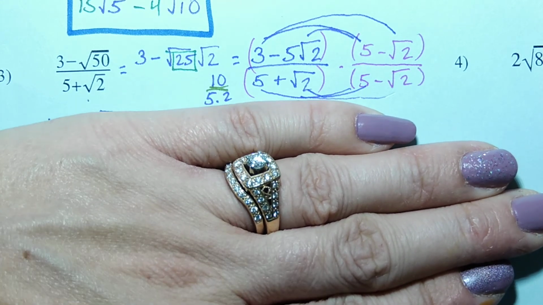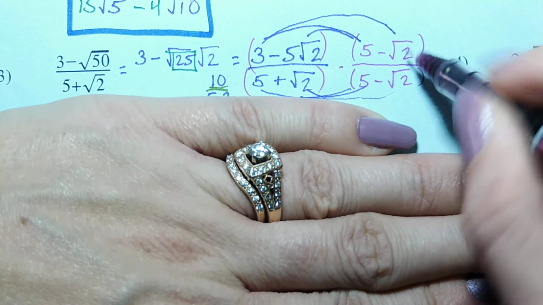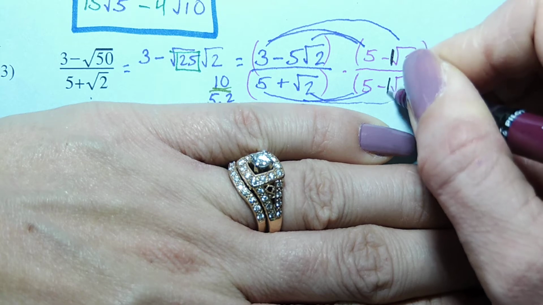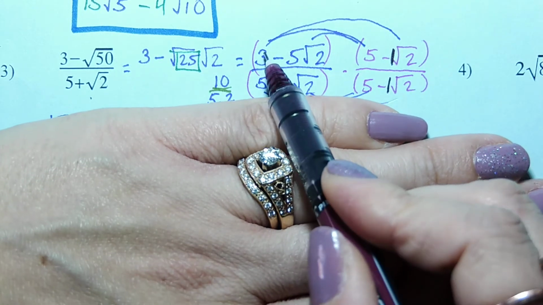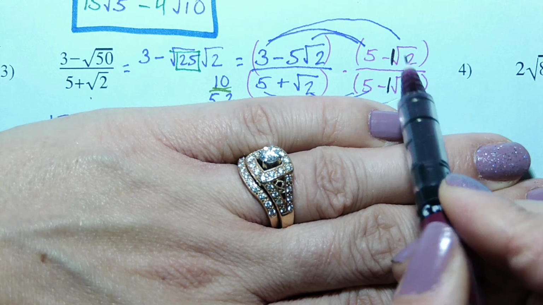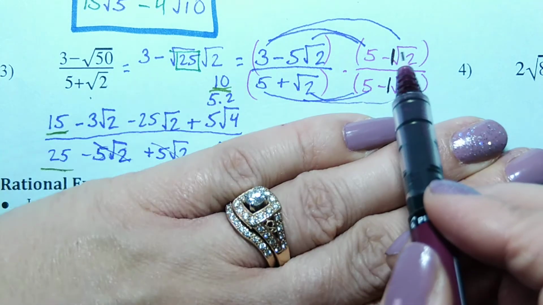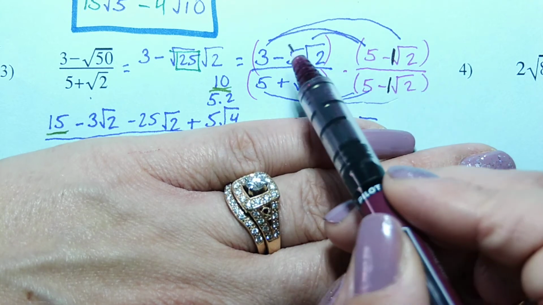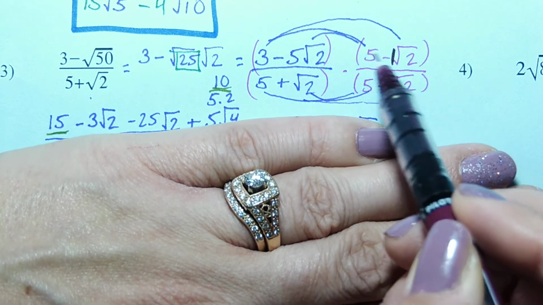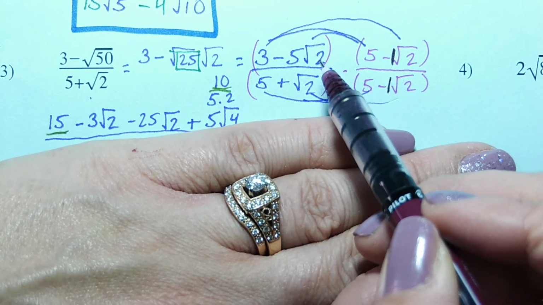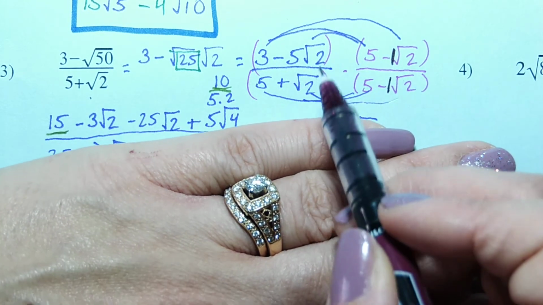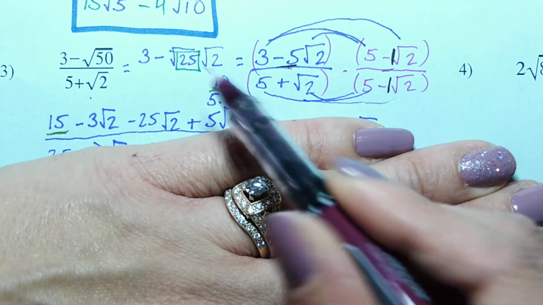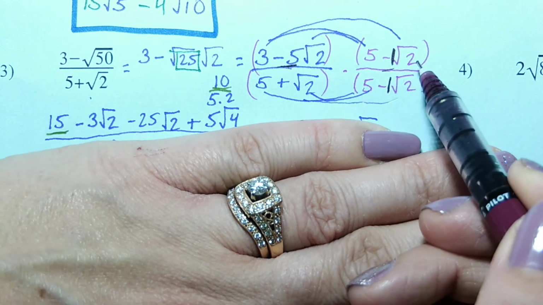Now, if it helps you, folks, anytime you have a radical and you're wondering what the coefficient is, you can put a 1 in front of it. So when I do my outside product of 3 times -1 rad 2, that would be -3, and then the rad 2 gets stuck on the end. My inside product, -5 times 5 is -25, and then the rad 2. And for the last product, -5, the coefficient, times -1 is 5, and then rad 2 times rad 2 is 4.